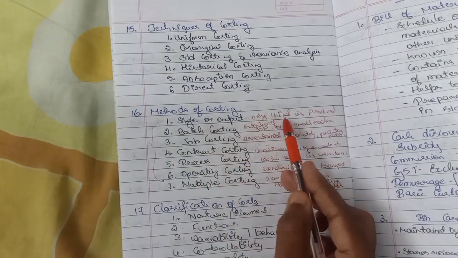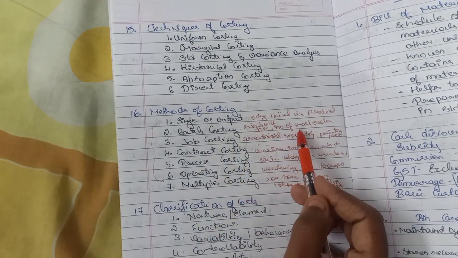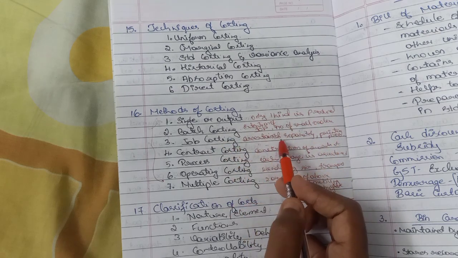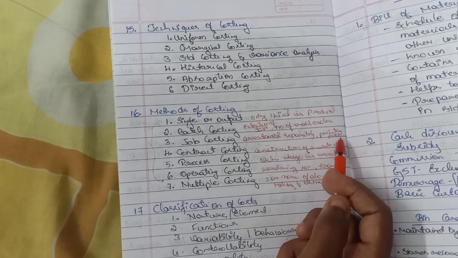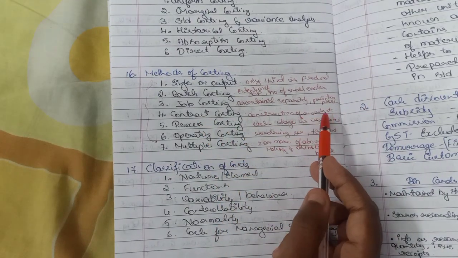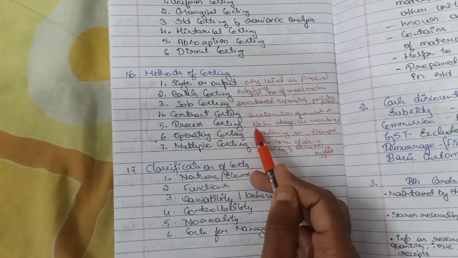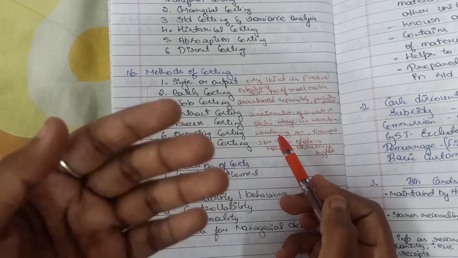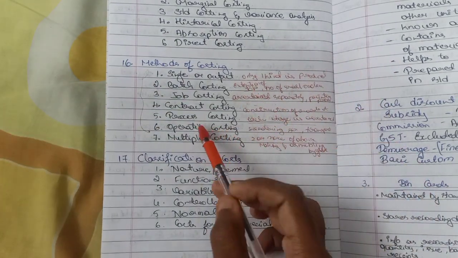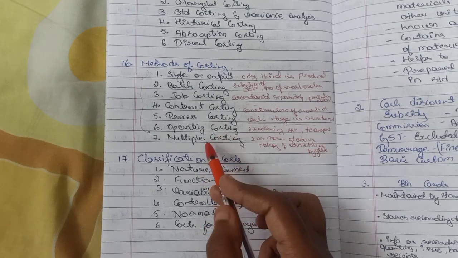Single or output costing, only one kind is produced. In batch costing, extension of job, number of small orders. In case of job costing, ascertained separately. Example is printing press, etc. Contract costing, construction of roads, etc. Process costing, each stage is ascertained. We'll know from this word that it comes under different stages. It goes through another stage, another process. Then we'll be considering it process costing. Operating costing, rendering services, transport, etc.